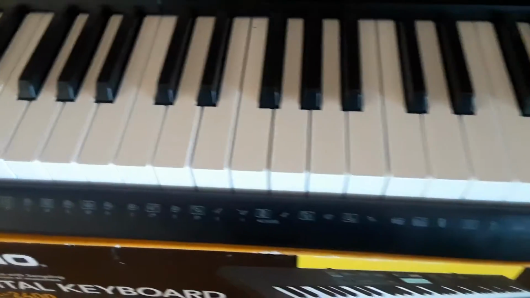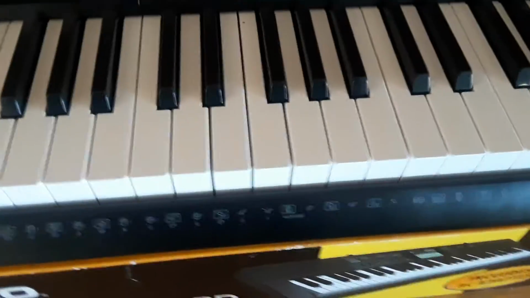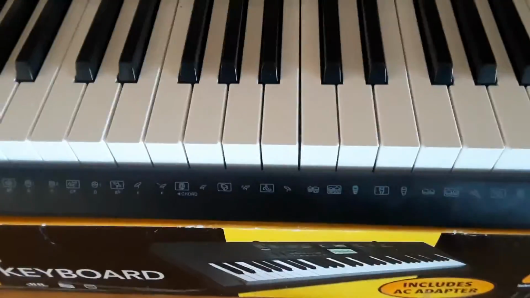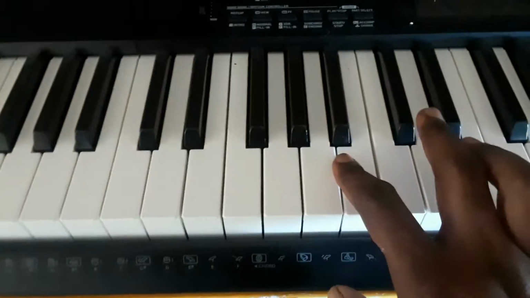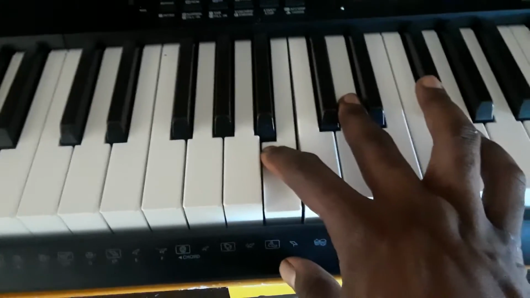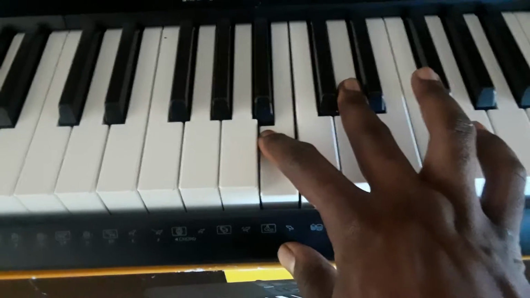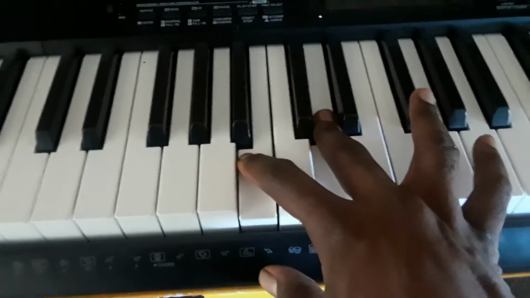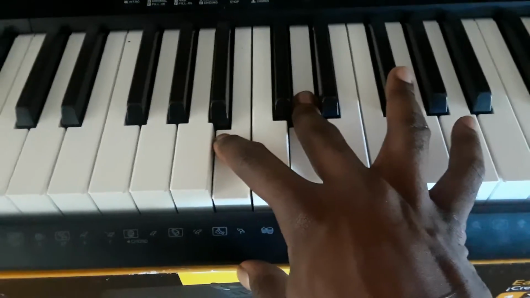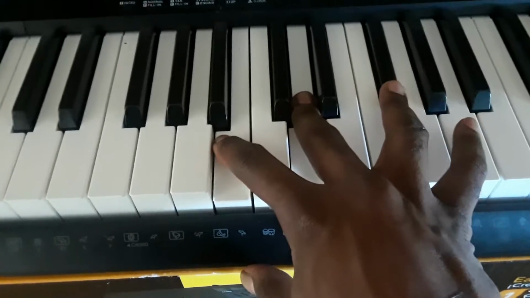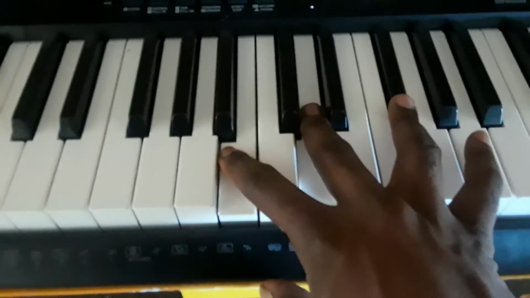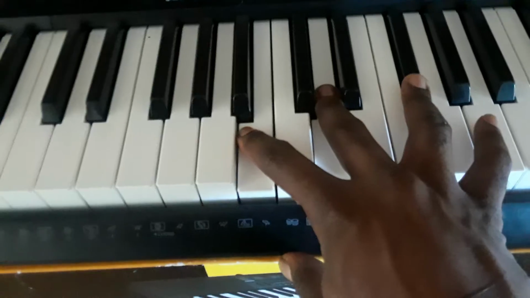Can anybody guess what the first note in the B minor chord is? That's right, it's the note of B. The second note in the B minor chord is going to be the note of D. And the third note in the B minor chord is the note of F sharp or G flat. If I hit them together, I have my B minor chord.